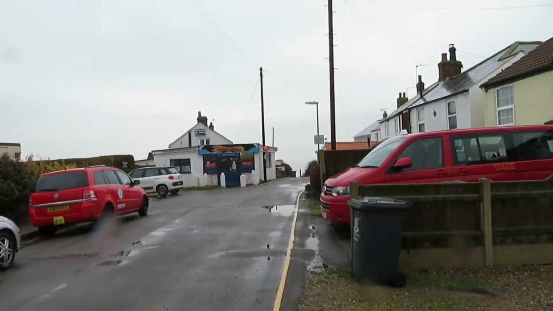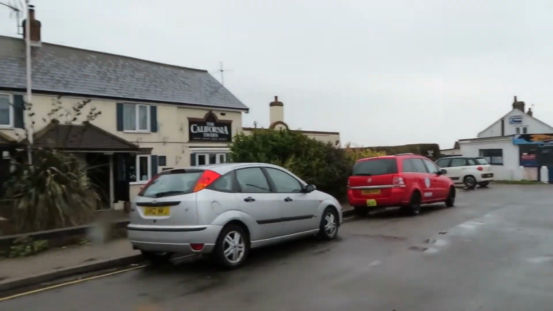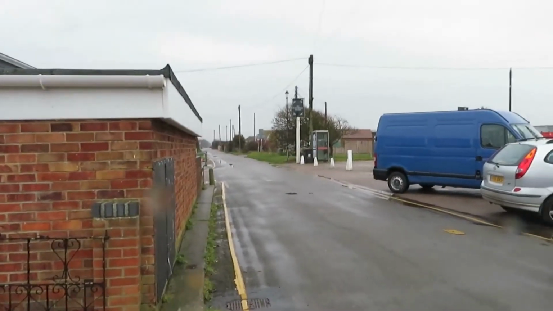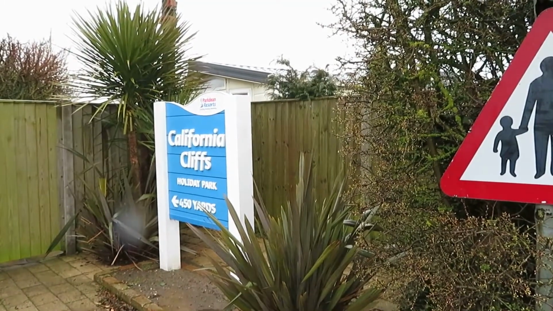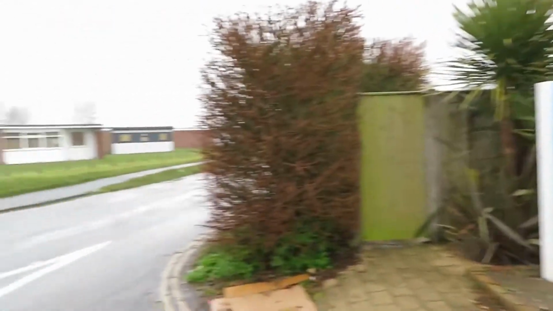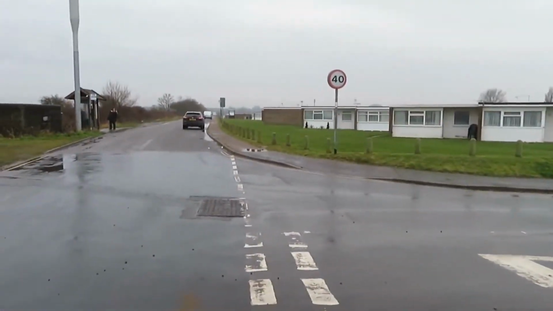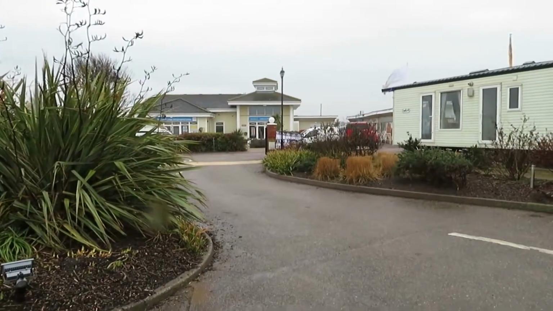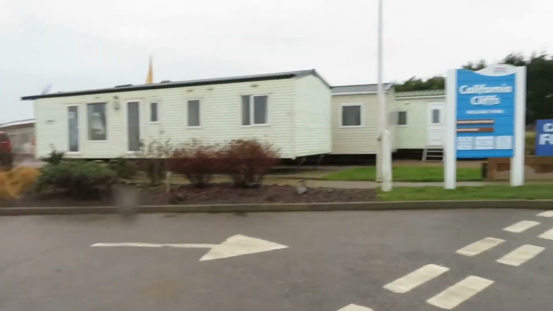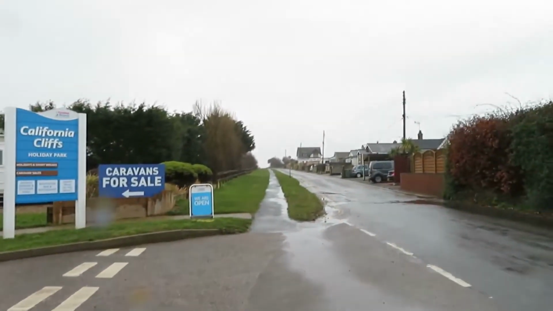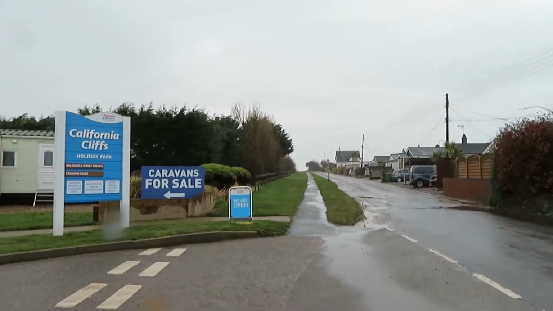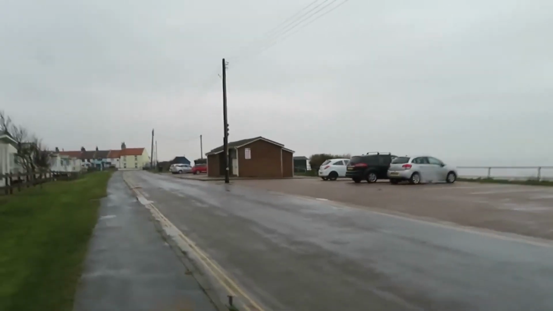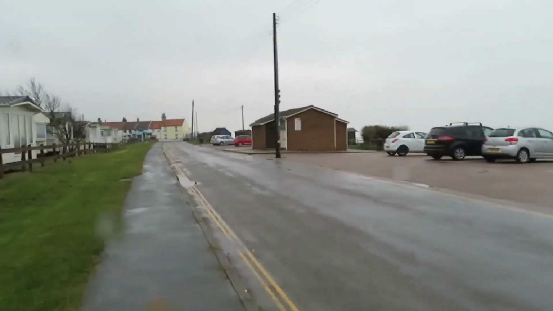So we've come out at the top, the California Tavern. This would appear to be the little village of California. So this one is California Cliffs, a Park Dean resort. The entrance to California Cliffs. Caravans for sale. What were they, from about 19,000? So the road opens out at the top. There's a car parking area and the row of cottages. I don't know where the path goes though.